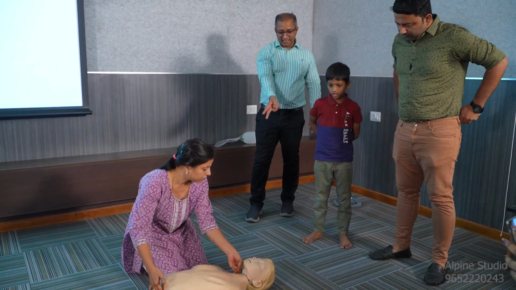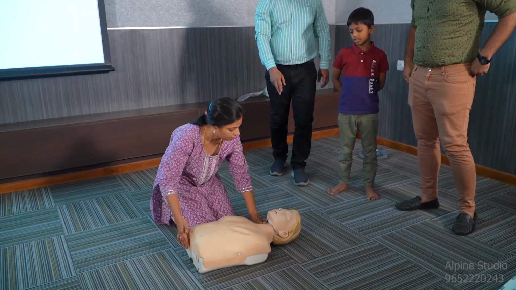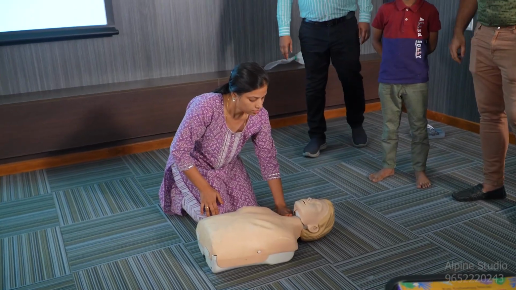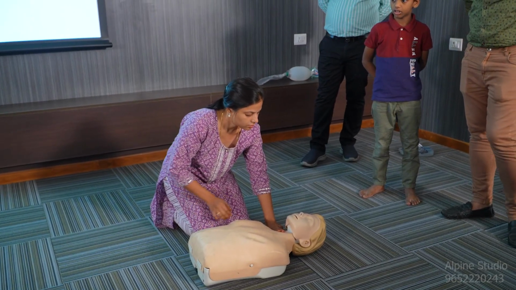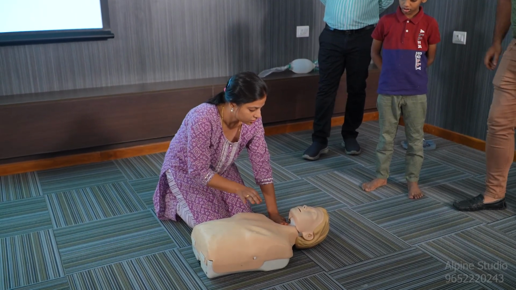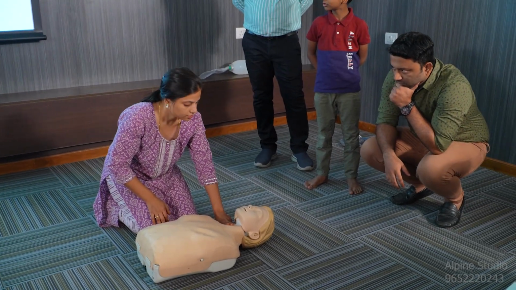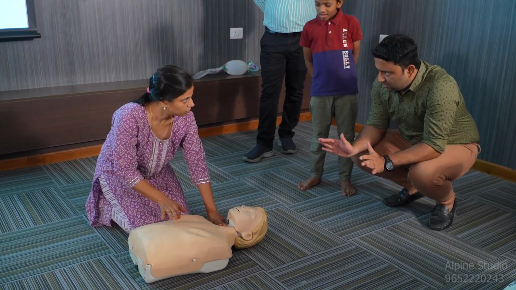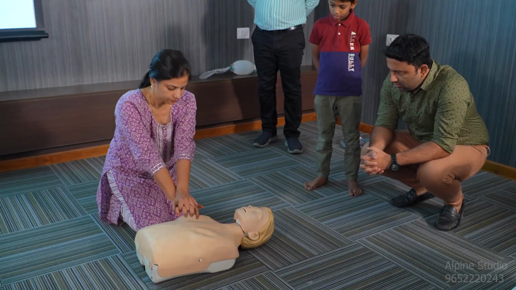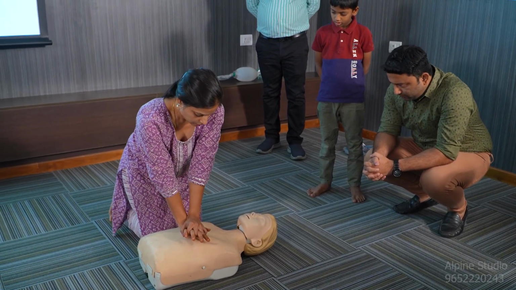Where is the finger position? And you see the respiration simultaneously, whether the patient is breathing or not. It has to be limited to 10 seconds. If you feel no response, there is no pulse. So next, straight hands, you do CPR.